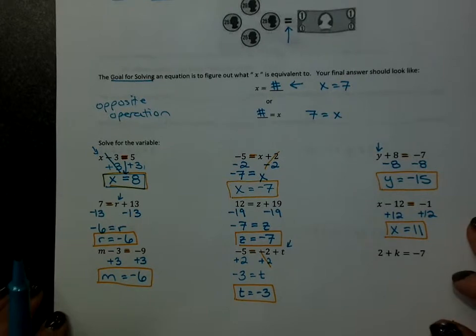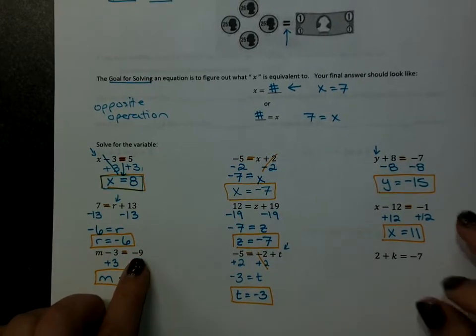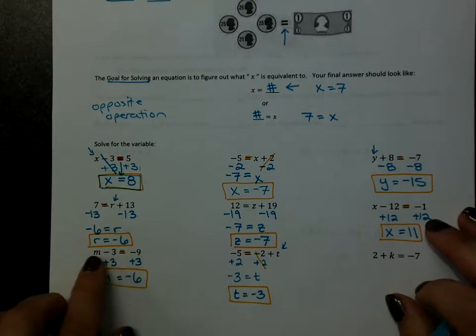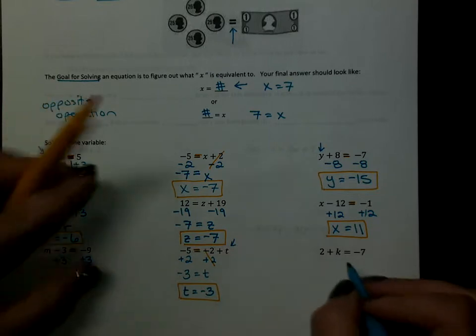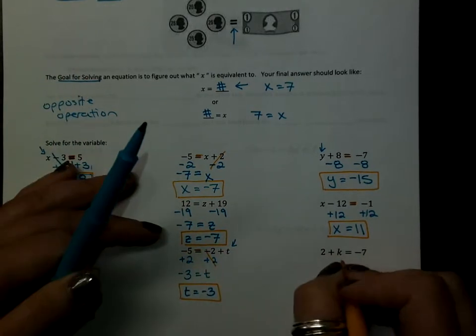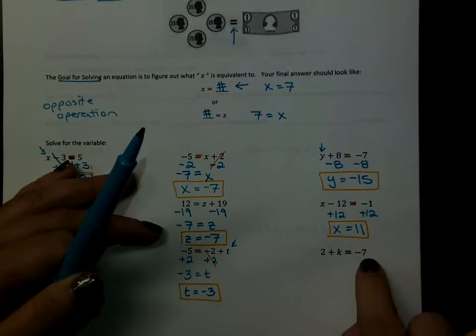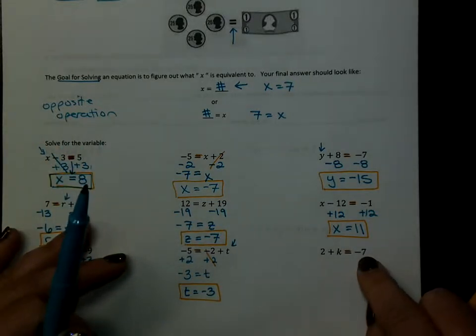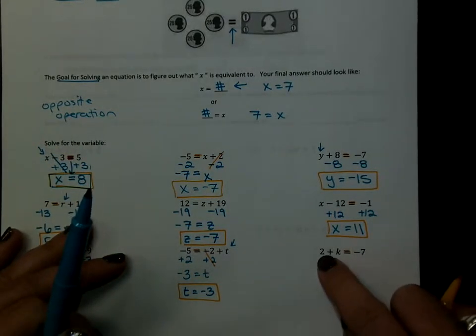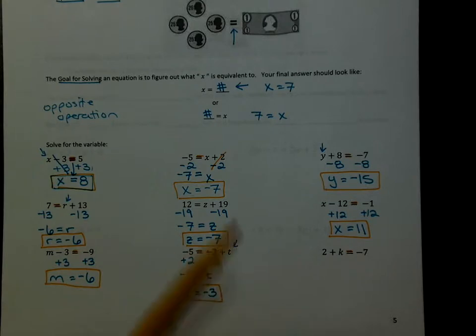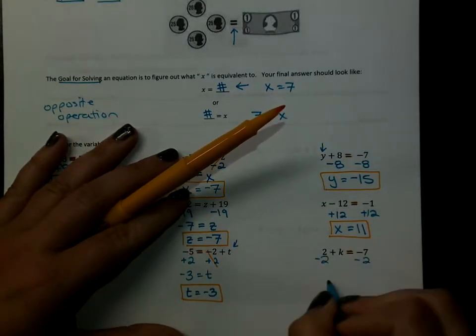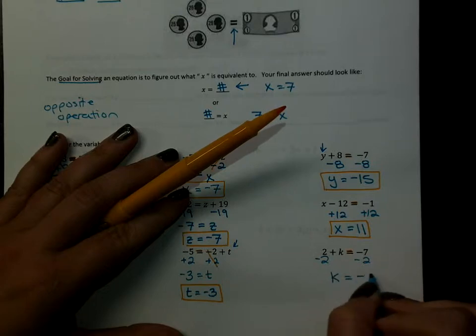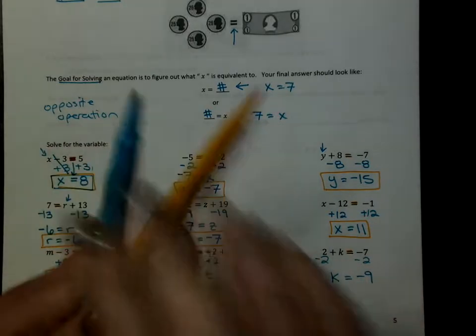So again, we're not going to move the number that's already by itself on the equal sign. We're going to move the number that's next to the letter because we're trying to get the letter by itself. Let's try this one more time. So again, the -7, we're not going to move that. It's already by itself. We want to move the number that's next to the variable. So 2 plus k. Right now it's a +2, so we're going to subtract 2 from both sides. We get k equals -29.